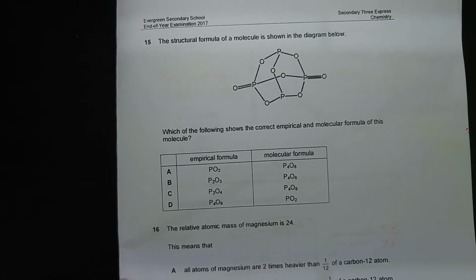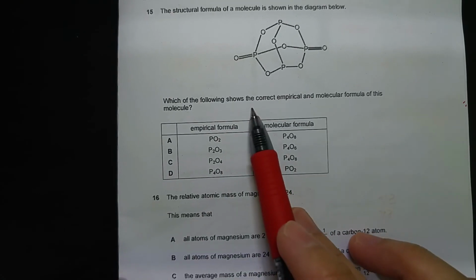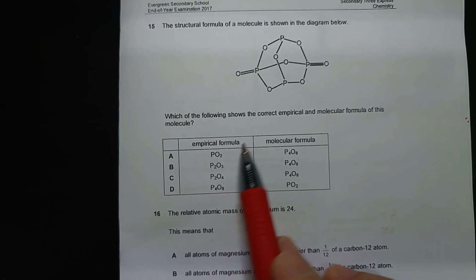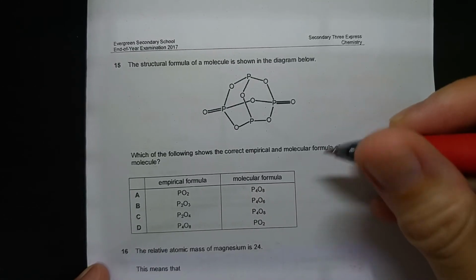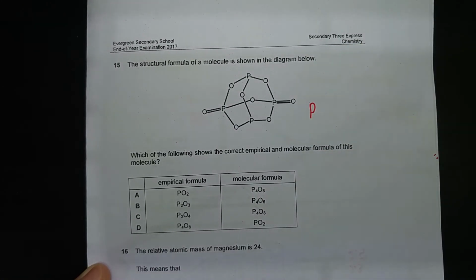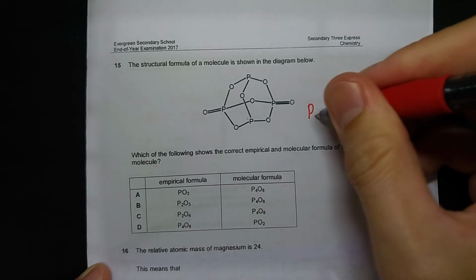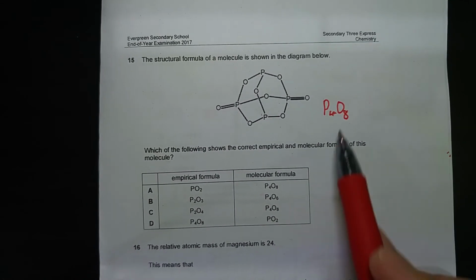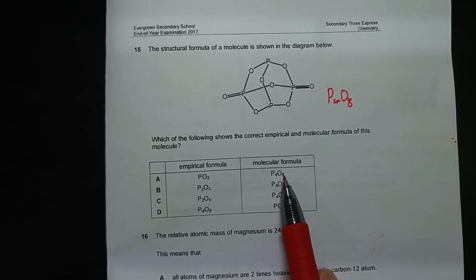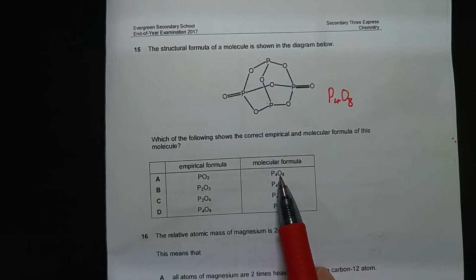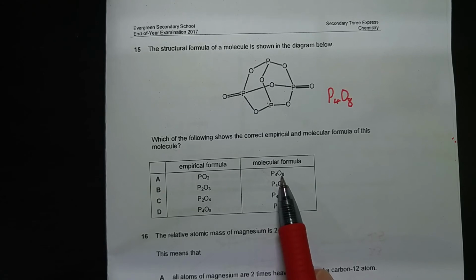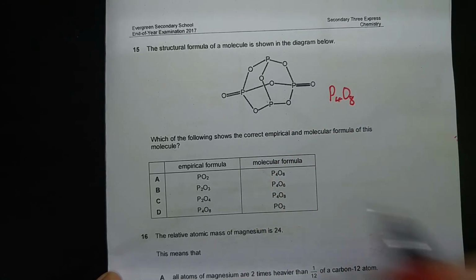Okay, the structural formula of a molecule is shown in the diagram. Which of the following shows the correct empirical and molecular formula of this molecule? Just count the number of phosphorus atoms, 1, 2, 3, 4, and then count the number of oxygen atoms, which is 8. So this would be the molecular formula. The molecular formula is the actual formula of the substance, P4O8, and the empirical formula is the simplest formula, which is PO2.